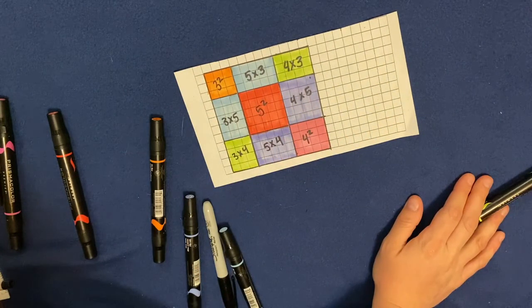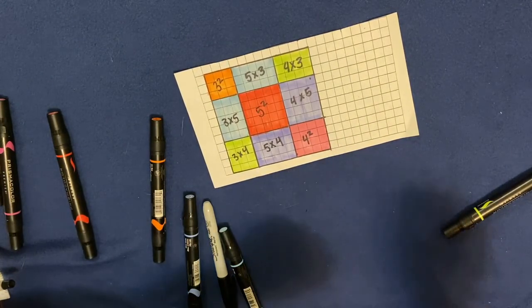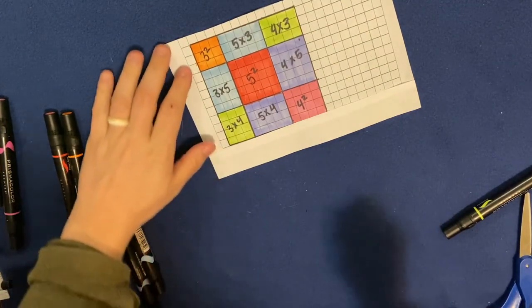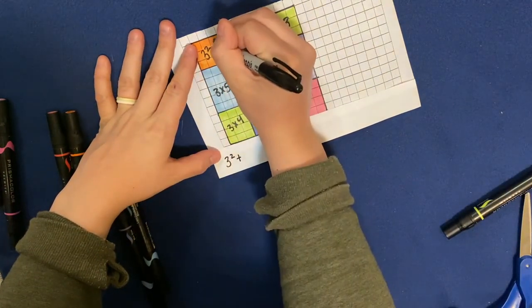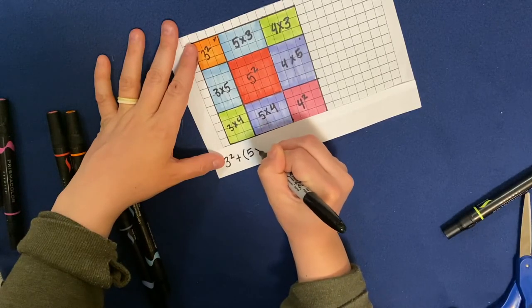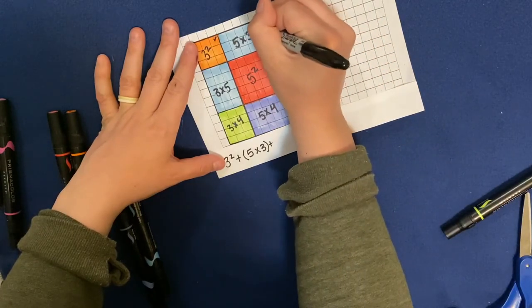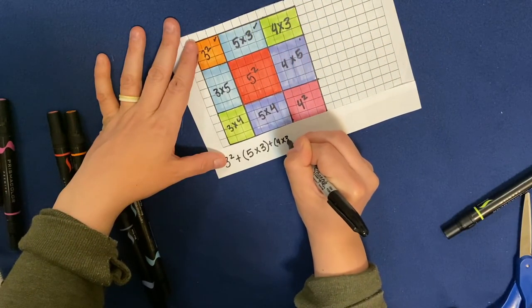All right. And I'm going to go ahead and write this out for us. Each part. So 3 squared. Yeah, I'm going to put a little check. Rectangle, so I'm going to write parentheses. 5 times 3. I should write smaller. Plus 4 times 3.